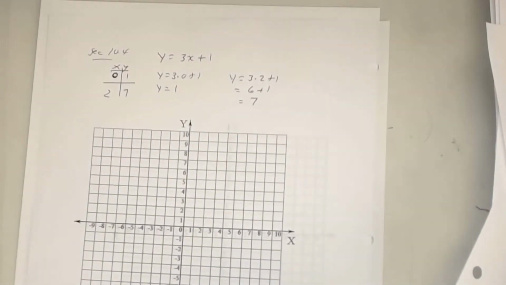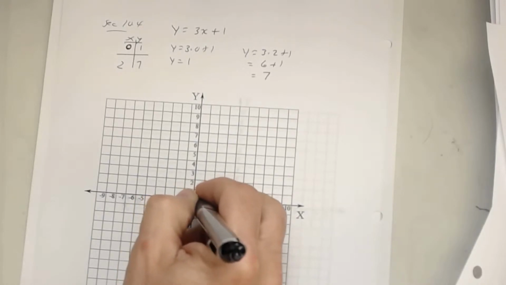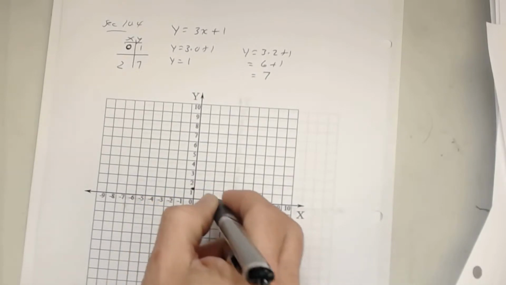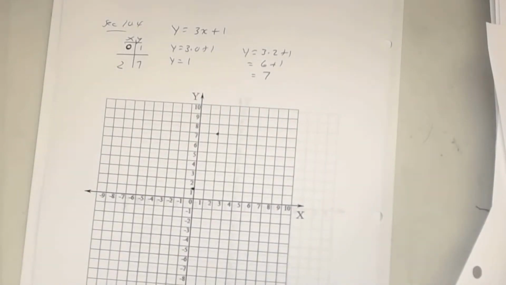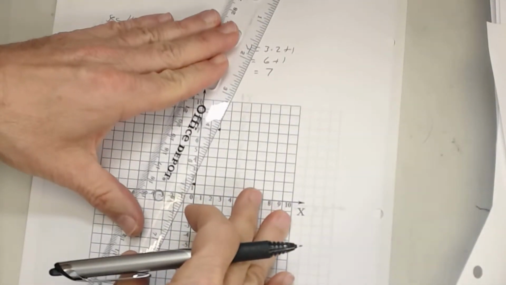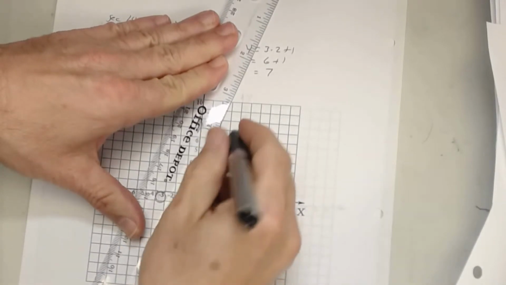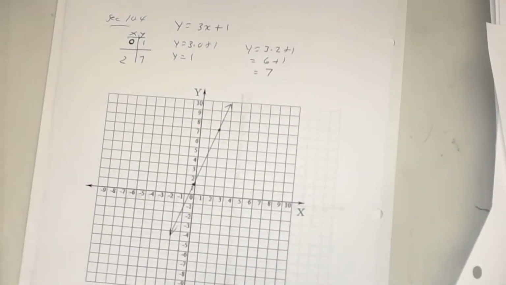Okay? So I'm going to plot those 2 points. So 0, 1. And then 2, 7 is here. Okay? Then I'm going to draw the line. And so when I draw this line, I got this. So this is nothing new. This is stuff you've had from beginning with section 10.3, graphing lines. In fact, you had to turn that in today.